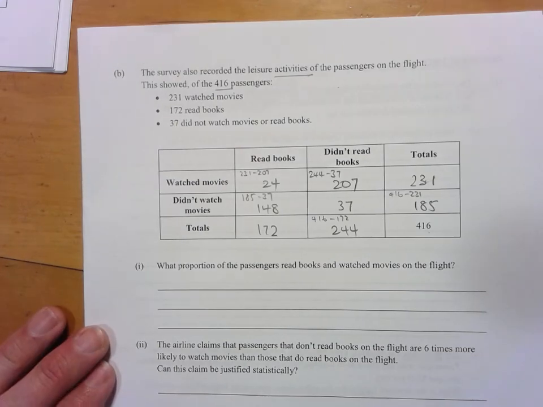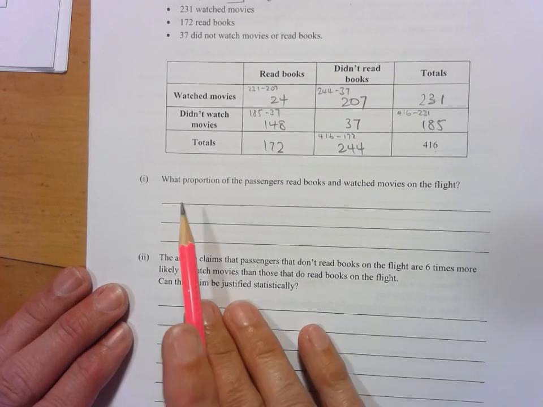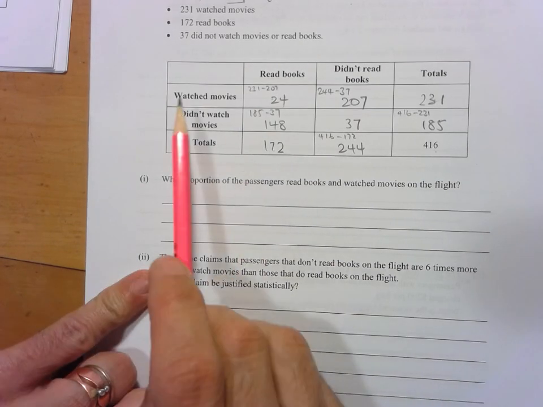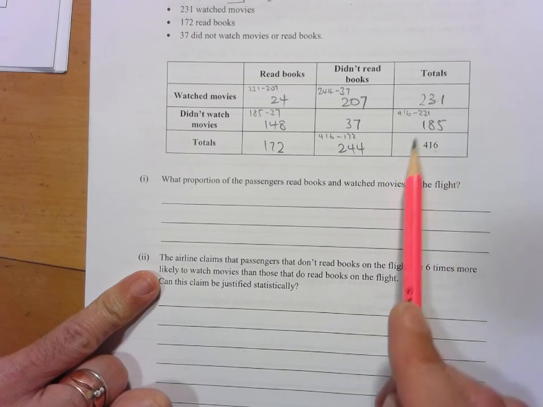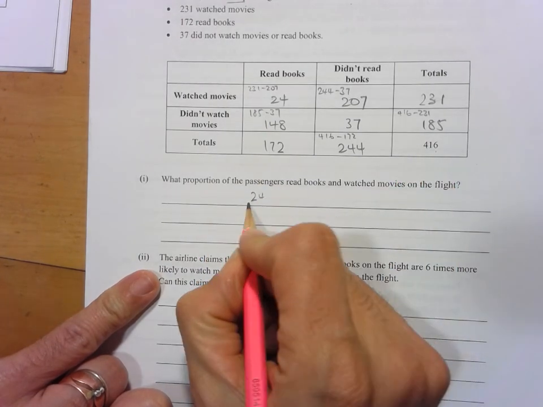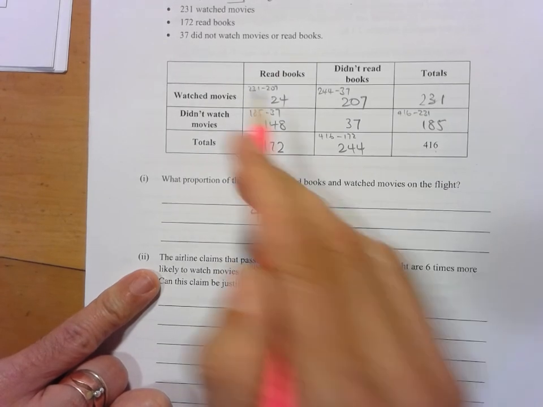Okay, now obviously I'm going to use this information later on. I think it's worth filling out the whole table. What proportion of the passengers read books and watched movies on the flights? So that's the one that read a book and watched a movie, so that's our 24 out of our total 416. We haven't restricted it anywhere now, so I've just worked backwards in my table, found that total and filled it right in.